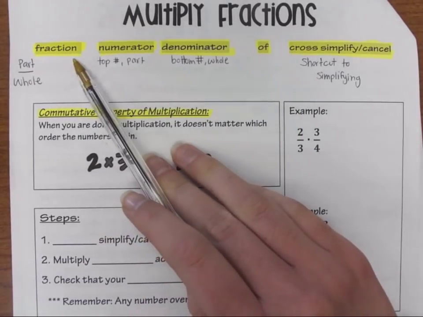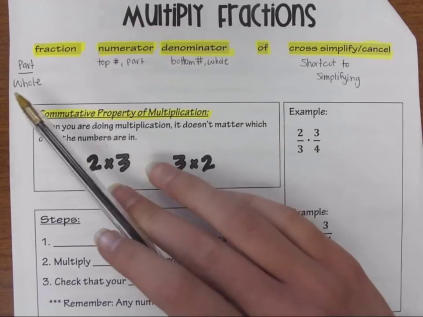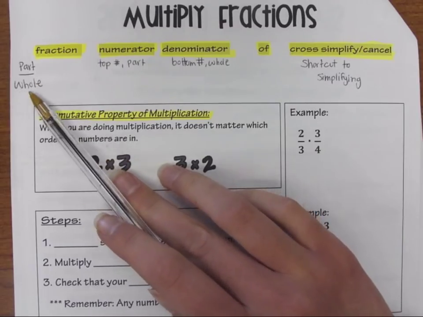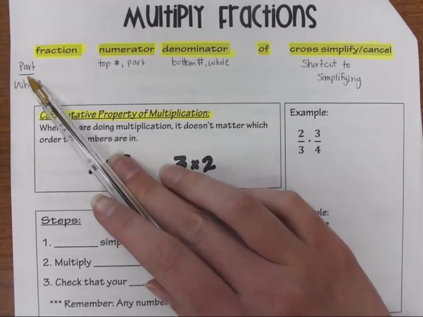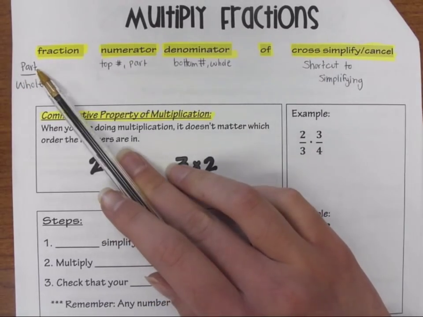Our fraction, remember, is made up of two parts. We'll see those in just a minute. It's our numerator and denominator, and we can write it as part over the whole. So this is the whole piece that I have. If it's a pizza that I'm talking about, that's my whole pizza. Part is each slice, or how many slices that I have.